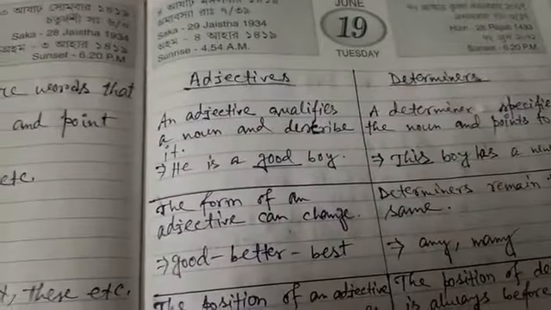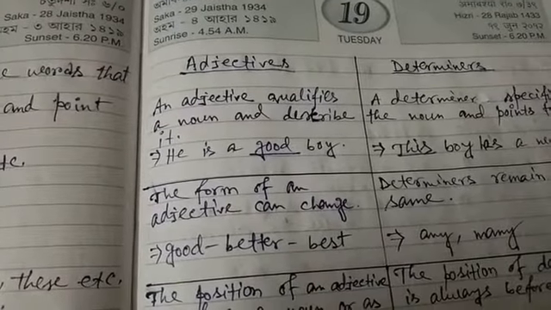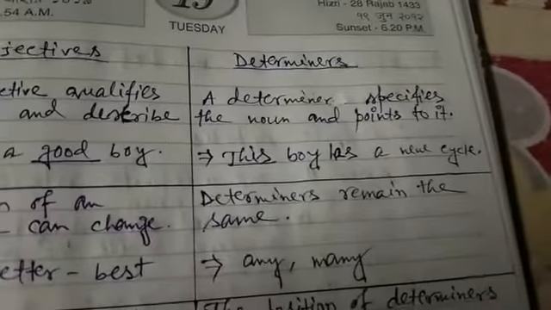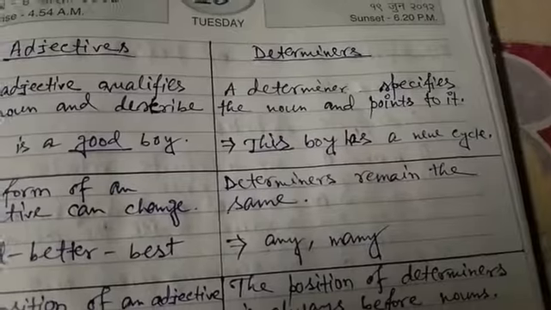Next, the difference between adjectives and determiners. An adjective qualifies a noun and describes it. Example: he is a good boy. A determiner specifies the noun and points to it.